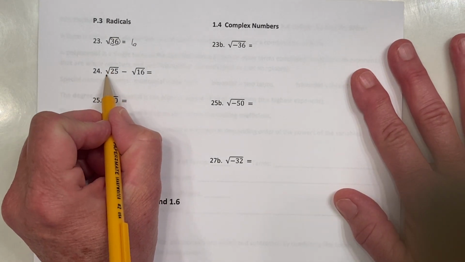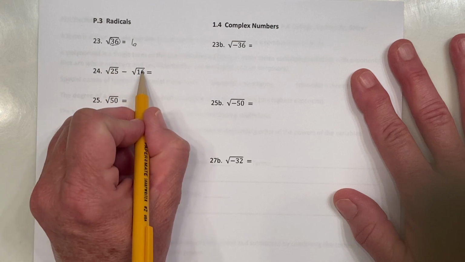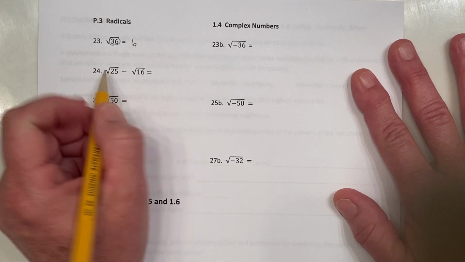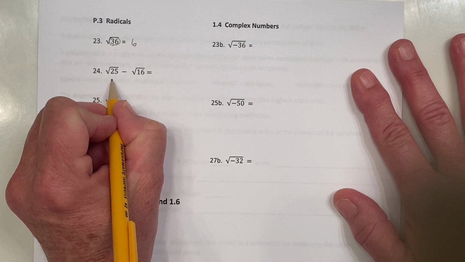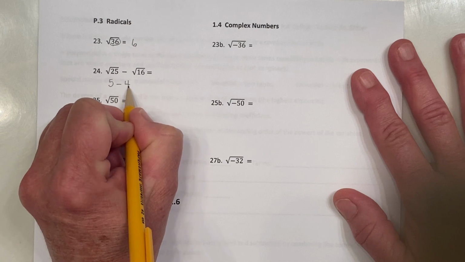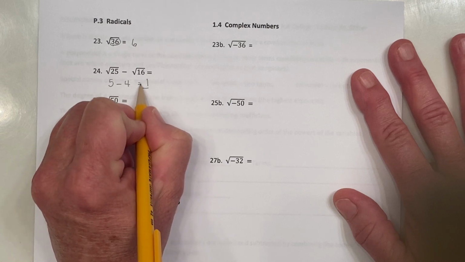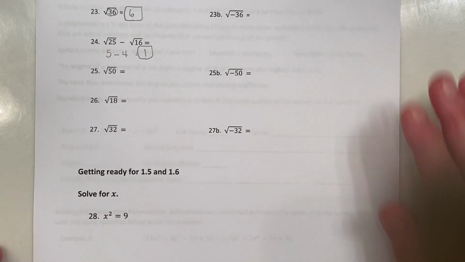This says, let's find the square root of 25 minus the square root of 16. Remember, the square root is a grouping symbol, so we have to do these radicals first. So the square root of 25, if you compute it on your calculator, works out to a nice number. It's 5, minus the square root of 16, which is 4, so the final answer is 1.